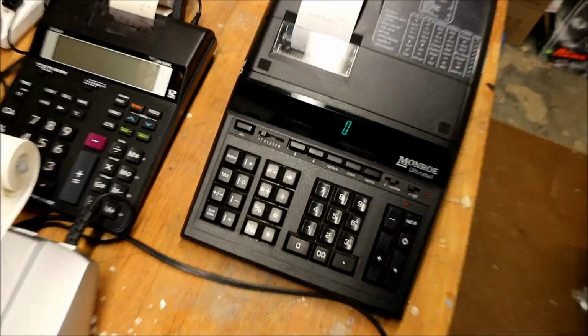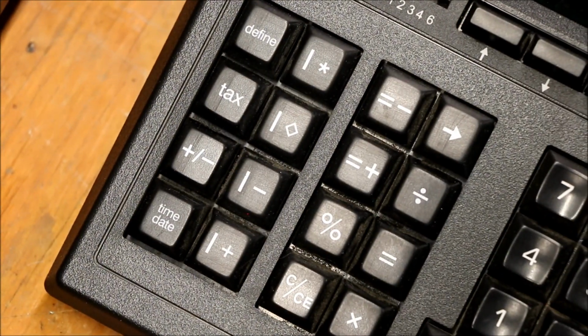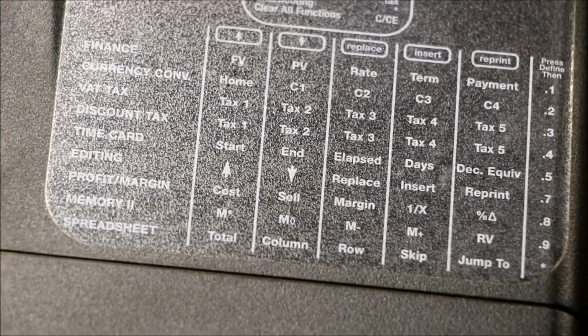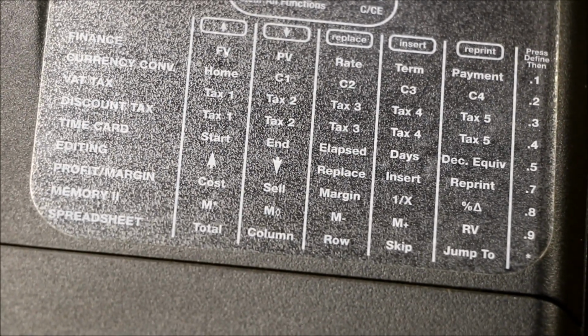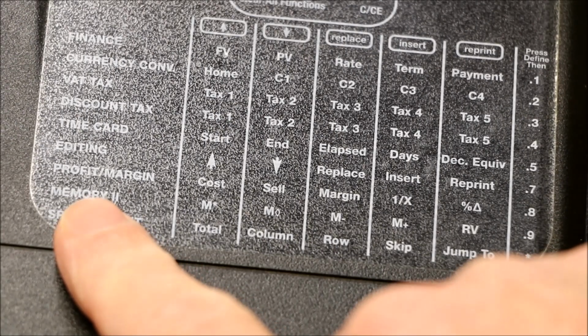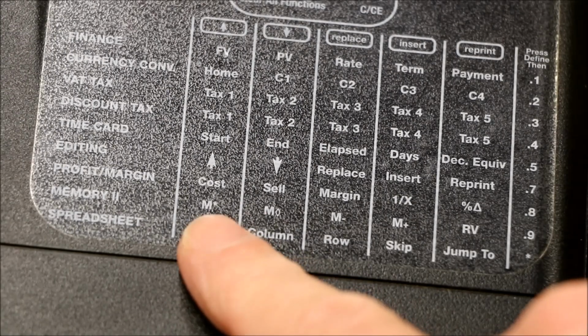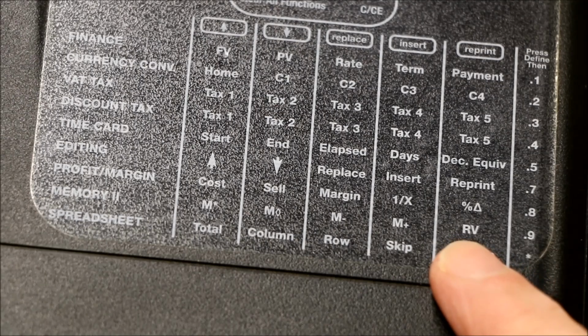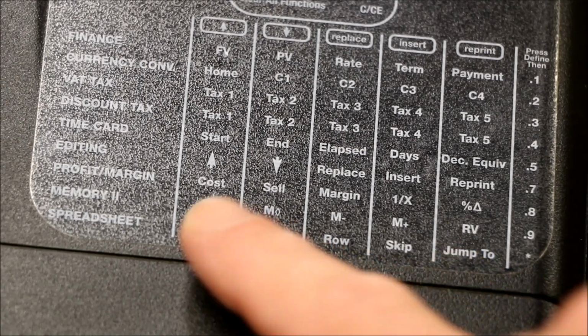We've talked about the independent memory that all the calculators have. On the Monroe, they're labeled I star, I diamond, I plus, I minus. On most of the others, it's M star. And on the Monroe UltimateX, it actually has the ability to have a second independent memory. That's the memory 2 here. And those keys become M star, M diamond, plus, minus, and that's those 4.